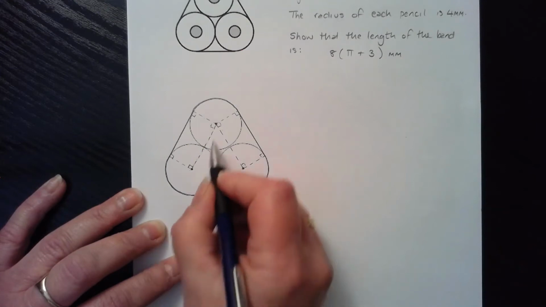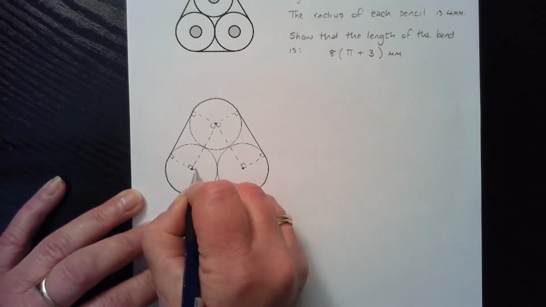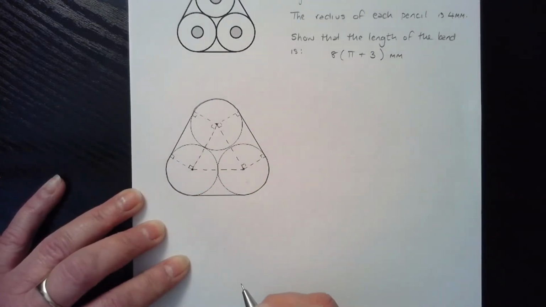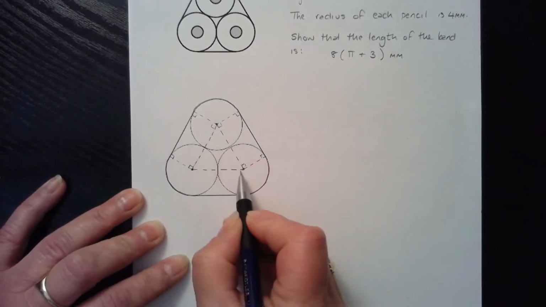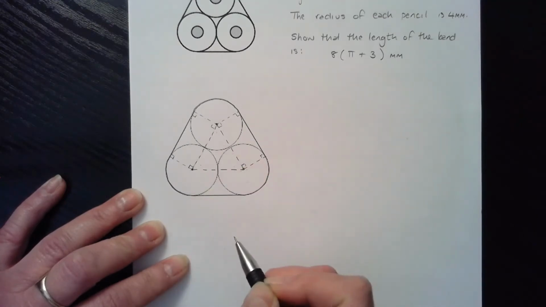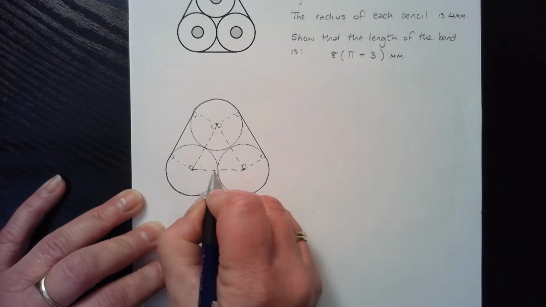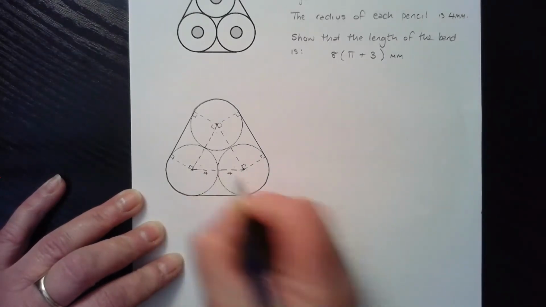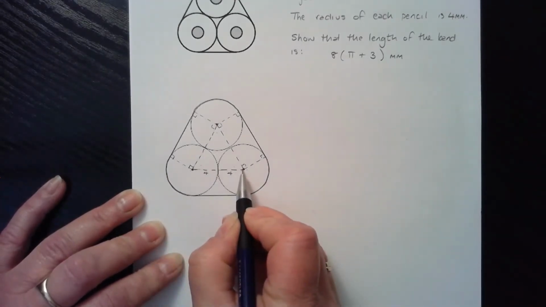If I join the centre of all my pencils together, because they're identical, what I get is an equilateral triangle in the middle, which means that all these lengths are the same and all the angles inside are the same. Now these lengths are made up of 2 radius measurements. So that's 4 and that's 4, which means that the length of one side of my equilateral triangle is 8.